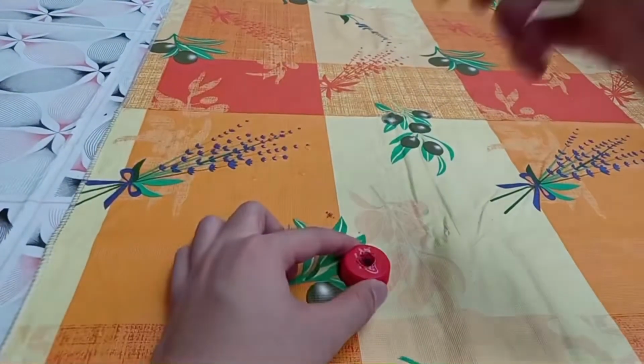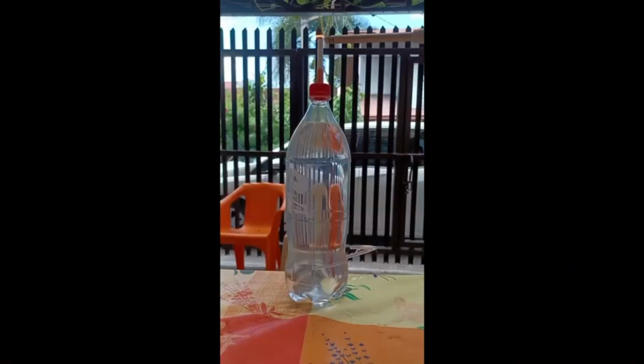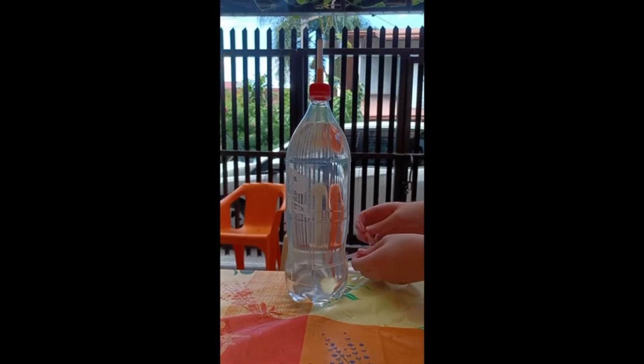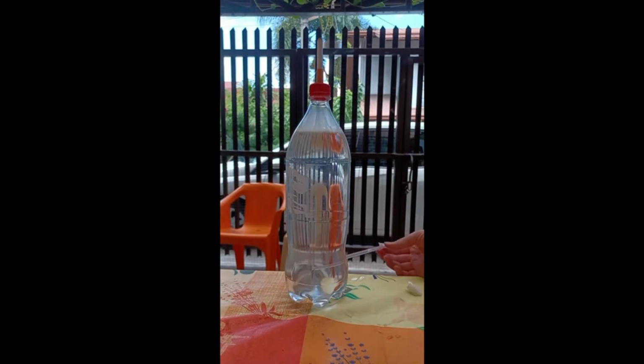Insert the cigarette through the bottle cap. Light up the cigarette and unfold the straw and see the extraction happen.